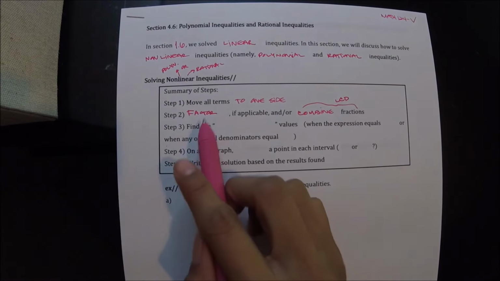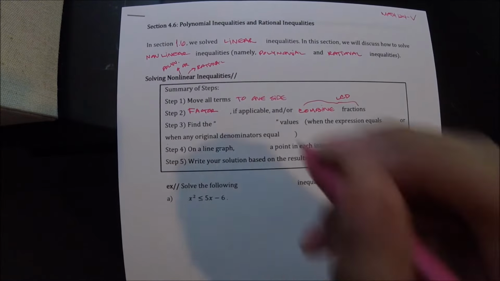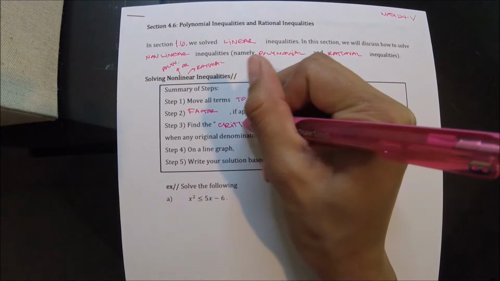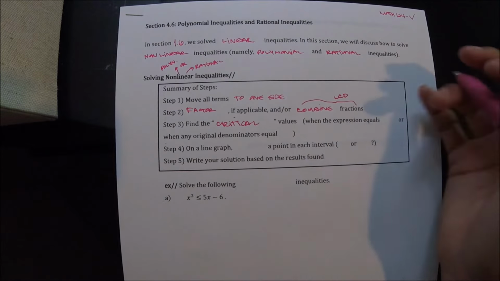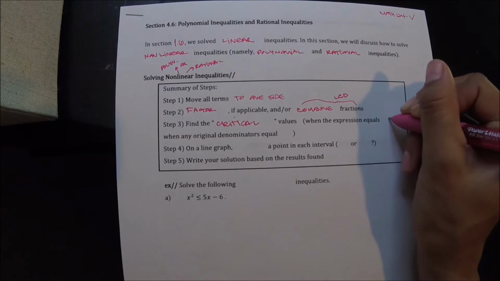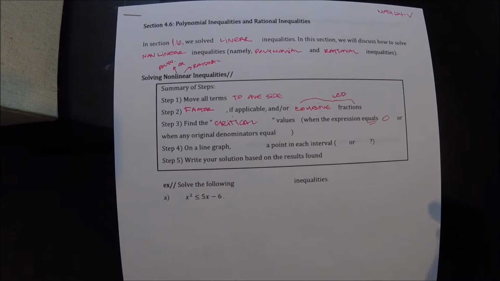Once you've done that factoring or combining fractions, then find what are called the critical values. There are two different types that you need to find. One of them is when the entire expression equals 0. Find what those values would be.